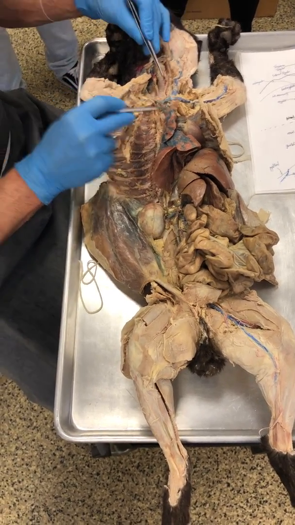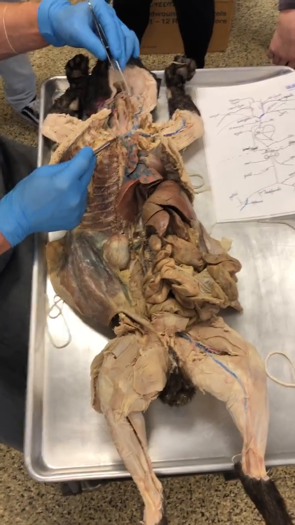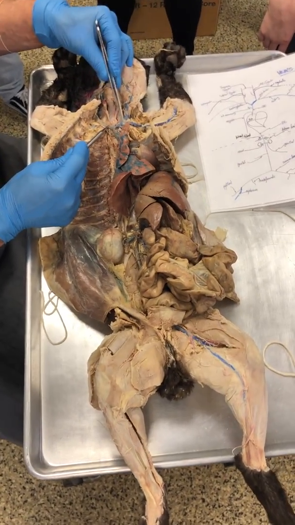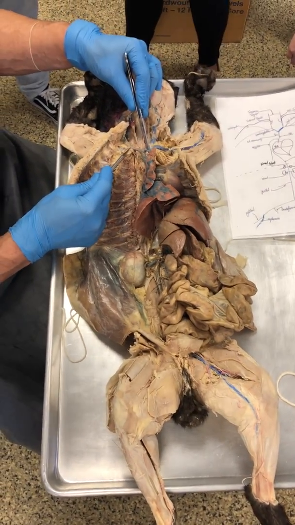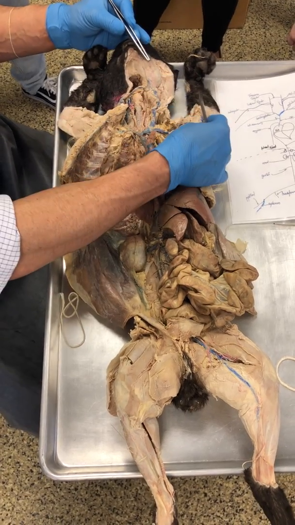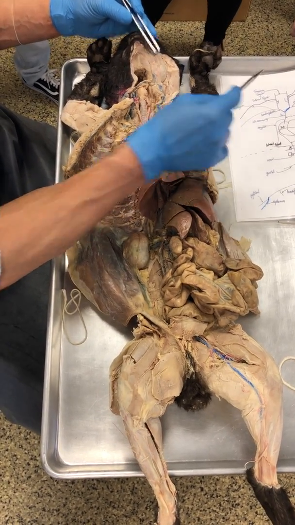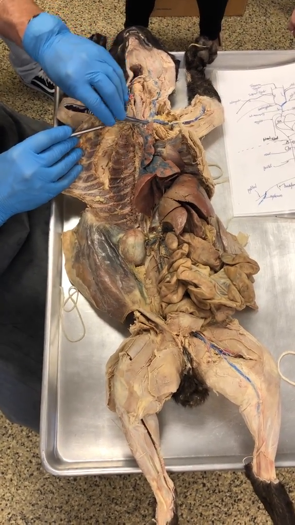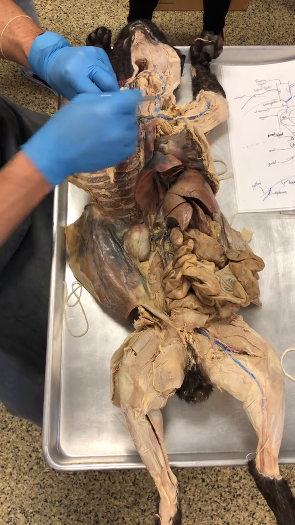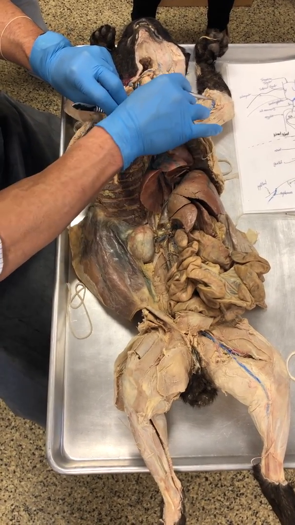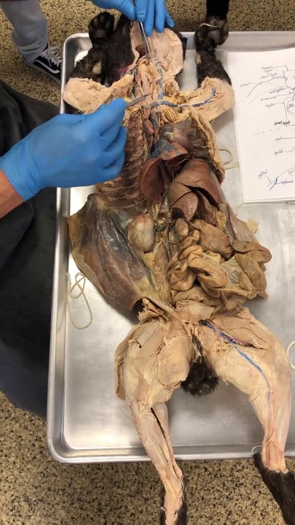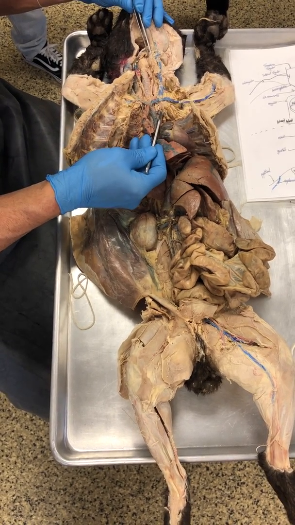Then we have this right here, the brachiocephalic vein, letter Y as well. It comes from the right and the left side. The brachiocephalic in turn has letter Y's, coming out of the arm and out of the neck area.